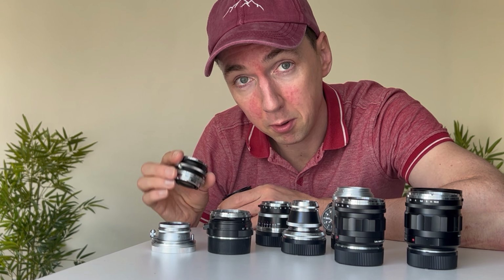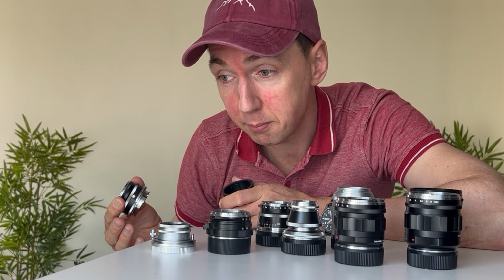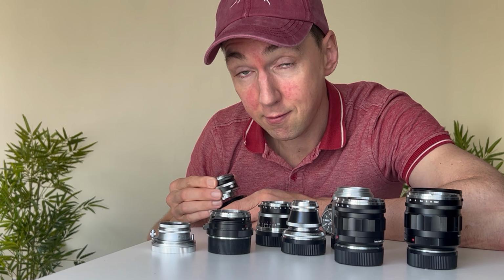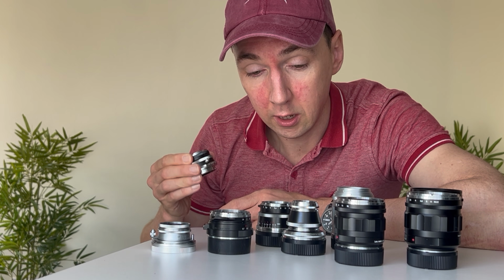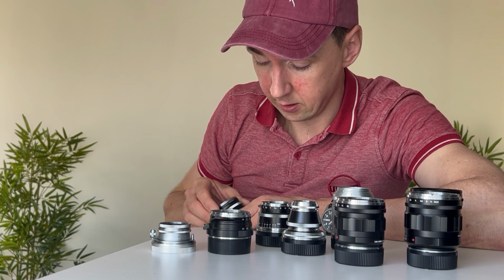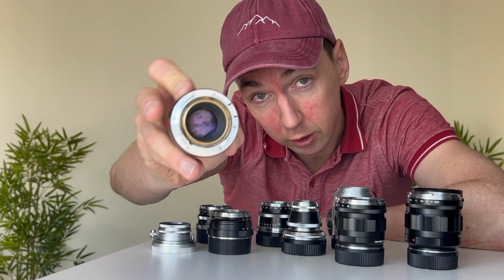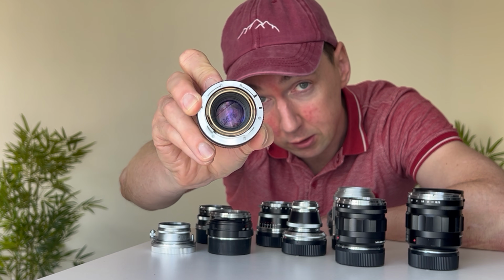Now this is not a problem only for VOIGTLANDER, the same is true for maybe TT Artisans, Light Lens Lab, Zeiss, 7Artisans, everybody that makes lenses for Leica. Almost all lenses are not 6-bit coded. Now this is different to Leica lenses. Modern Leica lenses are 6-bit coded, if you can see that.